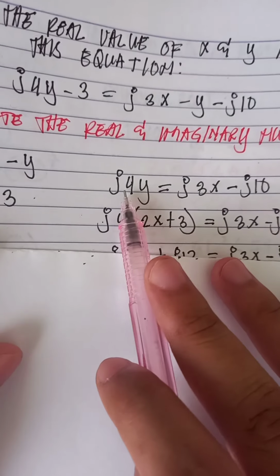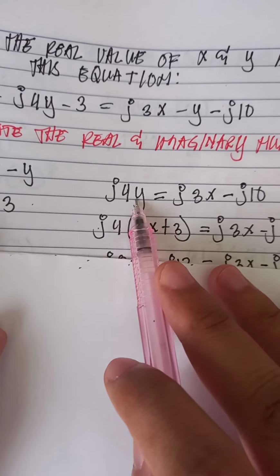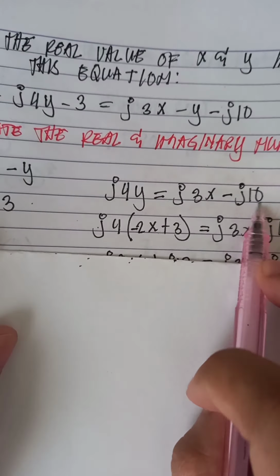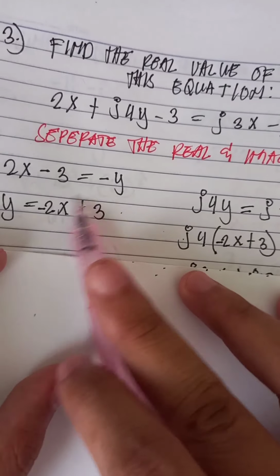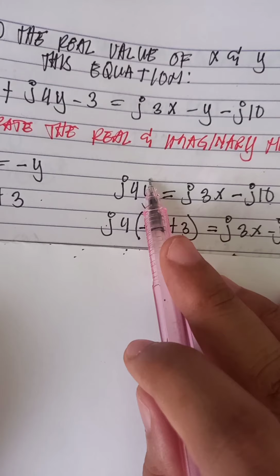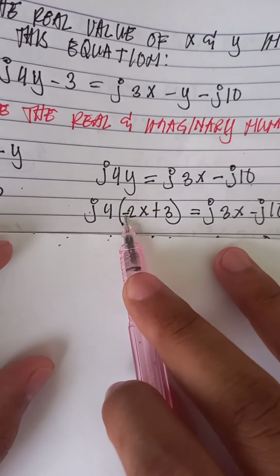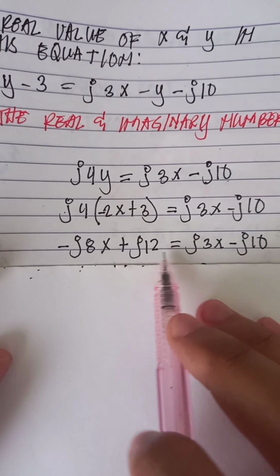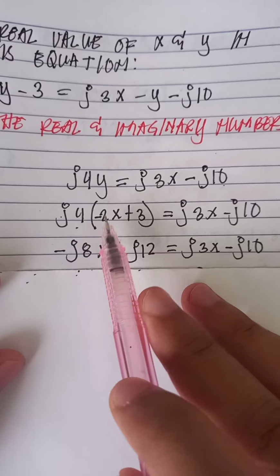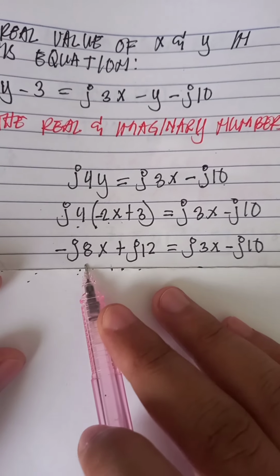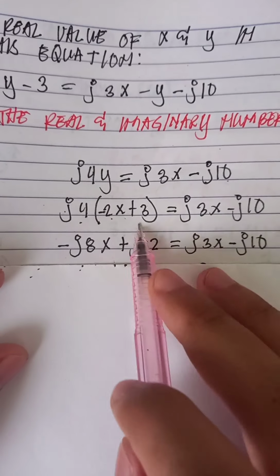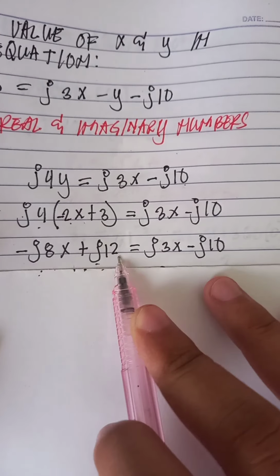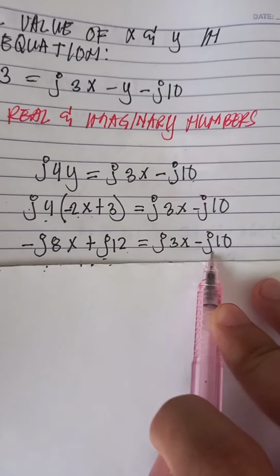So we have here the imaginary part, which is j4y is equal to j3x minus j10. Since we have y here, we have to substitute the value of y, and then simplify. I already simplified here. So j4 times negative 2x is equal to negative j8x. j4 times 3 is equal to j12, and this is equal to j3x minus j10.